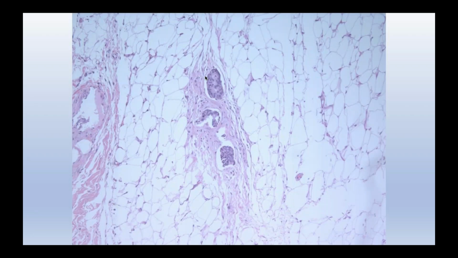So we will always look for the presence of, do we see tumor in blood vessels? And this is an example of a cluster of tumor here. There's three clusters here, 1, 2, and 3, and you can see it's within a space, and these spaces are actually either small blood vessels or lymphatic channels, meaning the tumor has gained access and invaded into these vessels. And where do these vessels go?